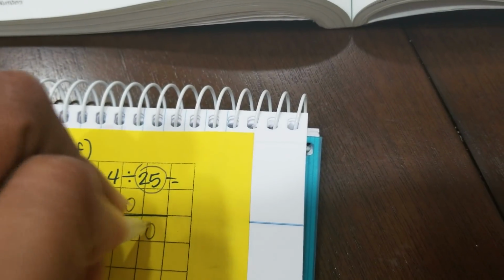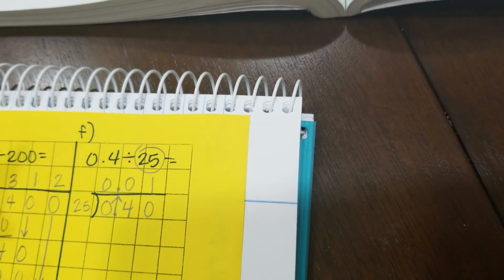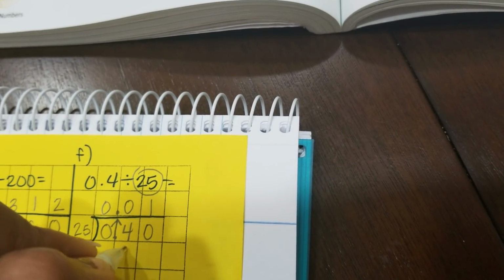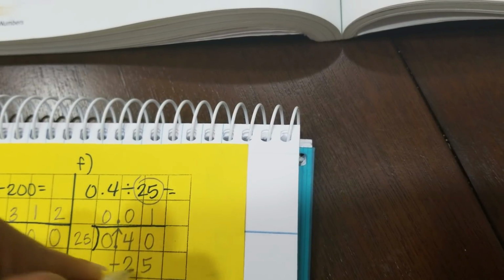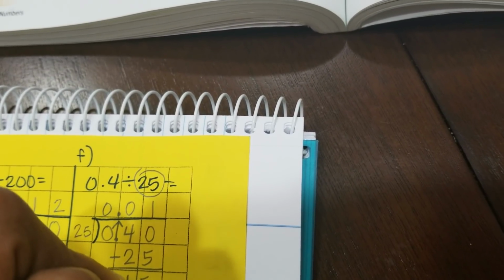We can't just leave this alone. We have to add a 0 in after the 4. Can 25 go into 40? Yes, it can. 1 time. 1 times 25 is 25. Subtract to get 15.